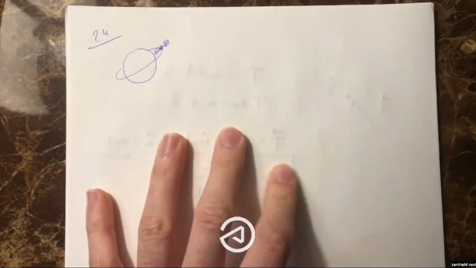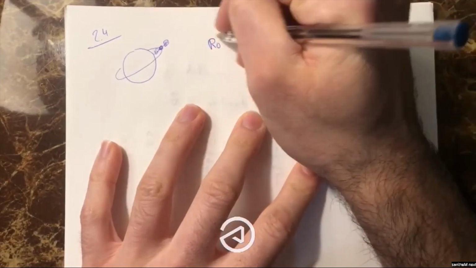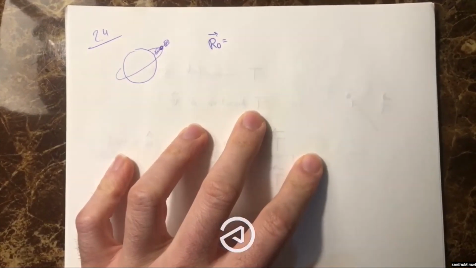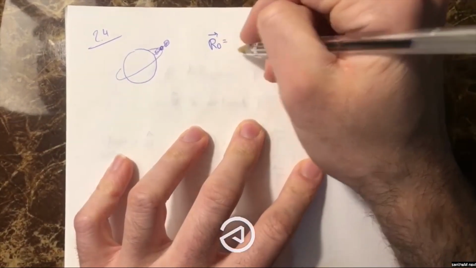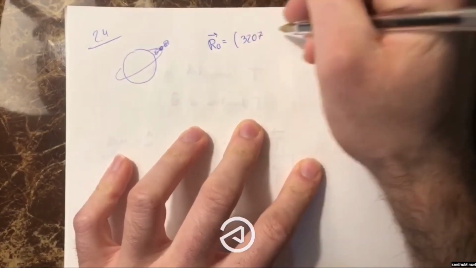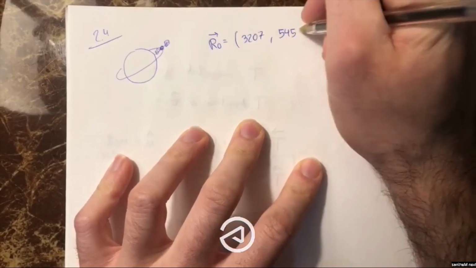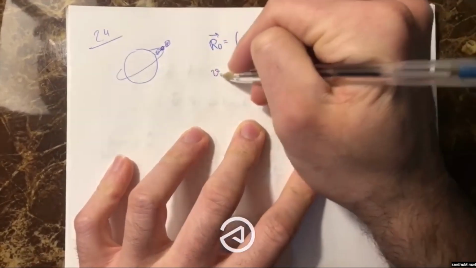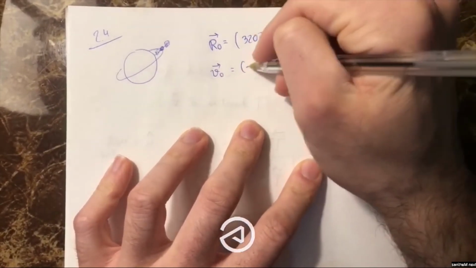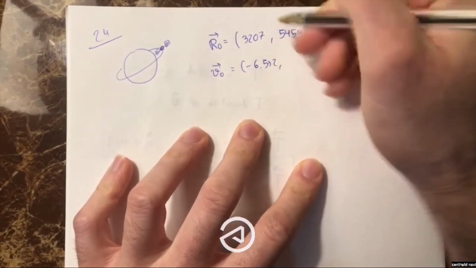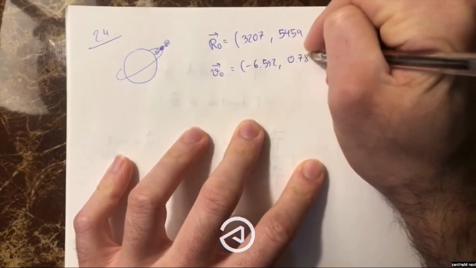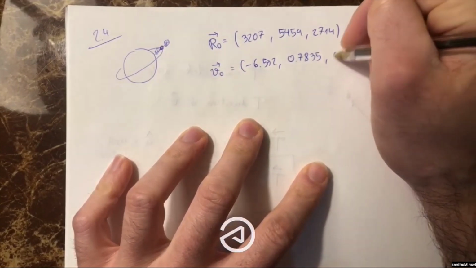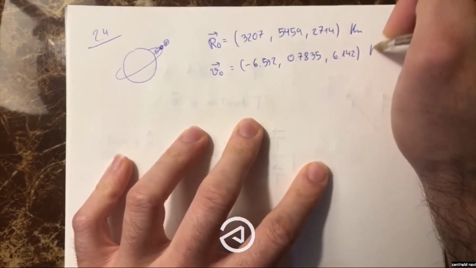We have the initial position, 3207, 5459 and 2714 kilometers, and we have the initial velocity, minus 6.532, 2.7835 and 6.142 kilometers per second.